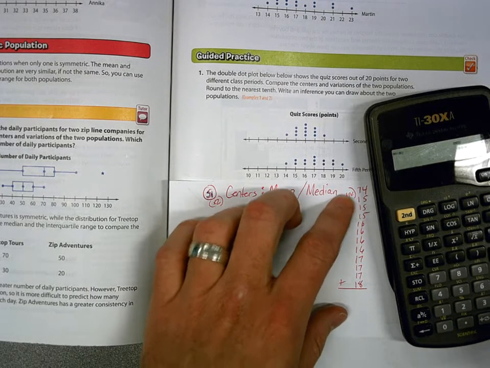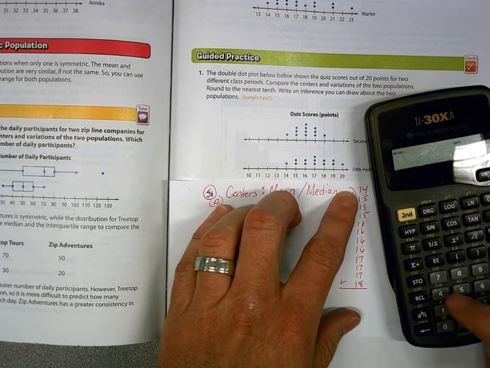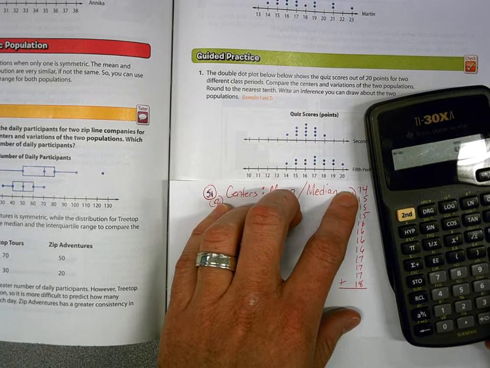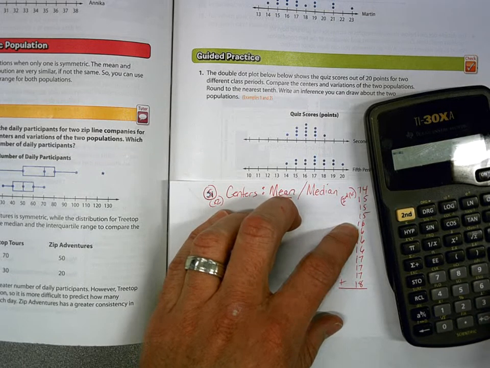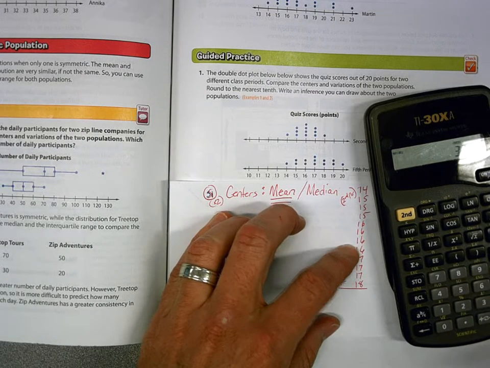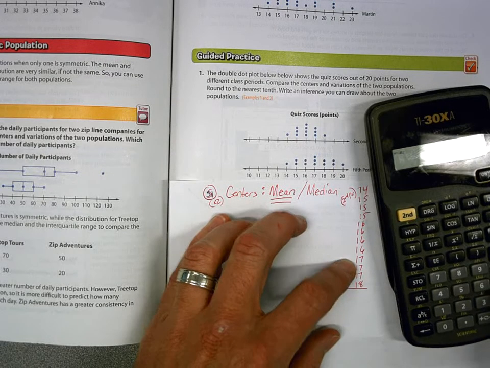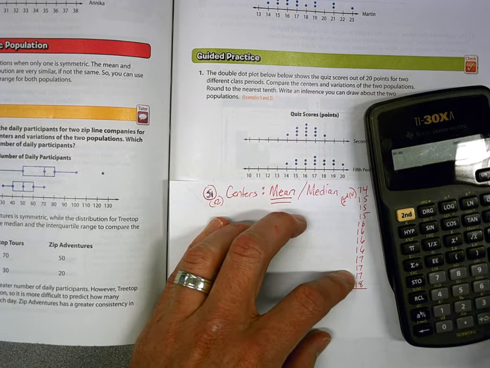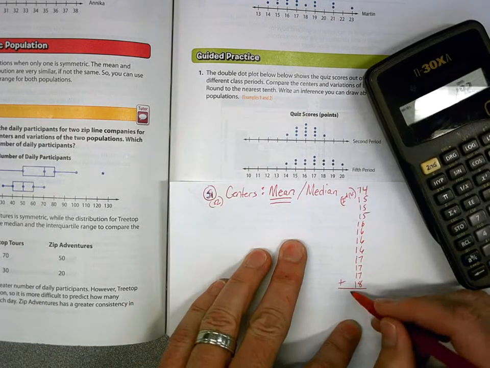So I'm not hitting plus 15, plus 15, plus 15. I can say 14 plus 45. And then plus 16 plus 16, well, that's 32. Plus another 2 16s, which is 32. Then 2 17s I know is 34. Plus 17 plus 18, or you could have said 35, which is 192.